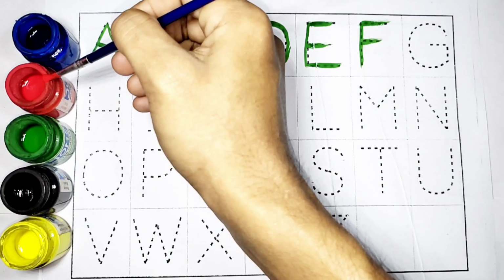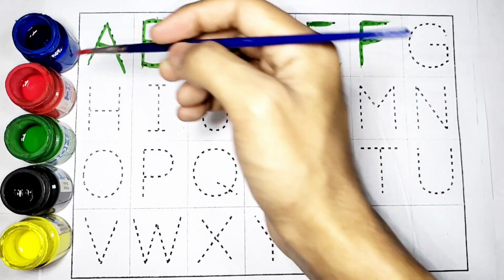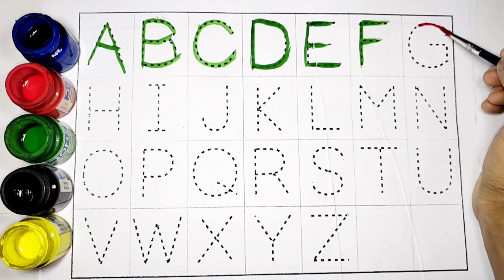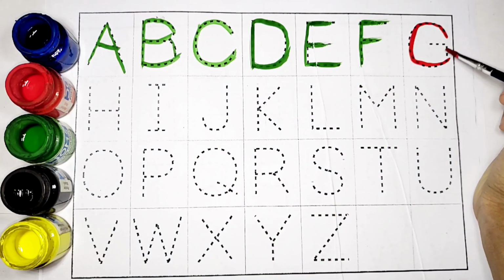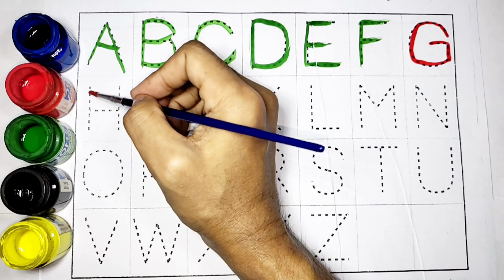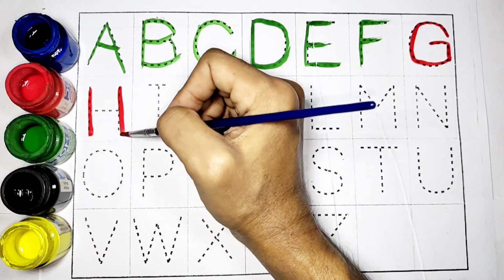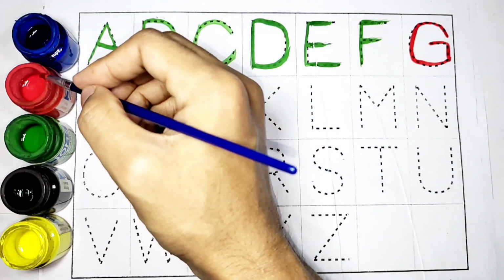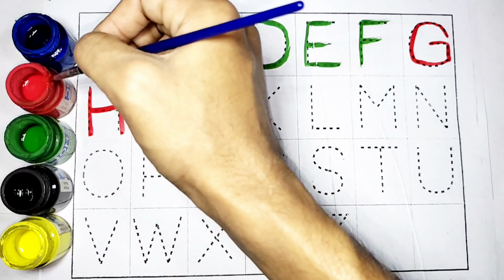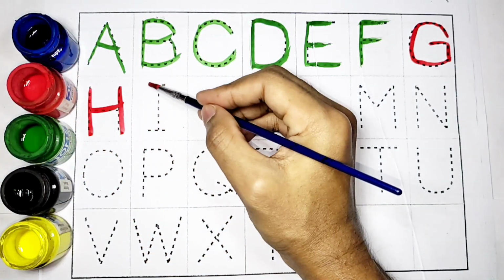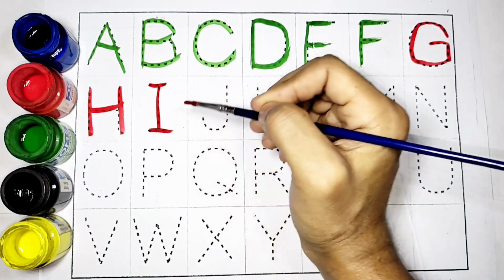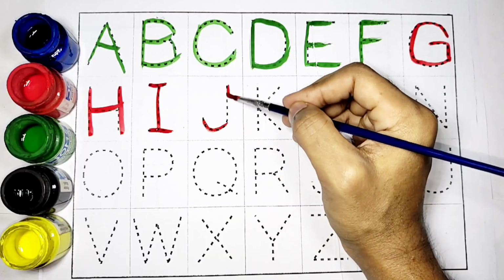Kids, now we're mixing and using the color red. The alphabet G. G for God. And the next one is H. H for hand. We are again using the color red and draw I. The next one is J.